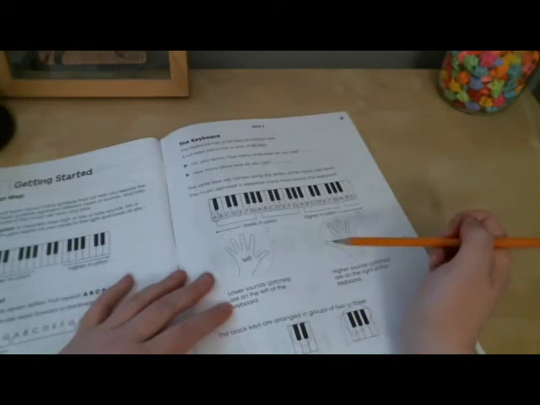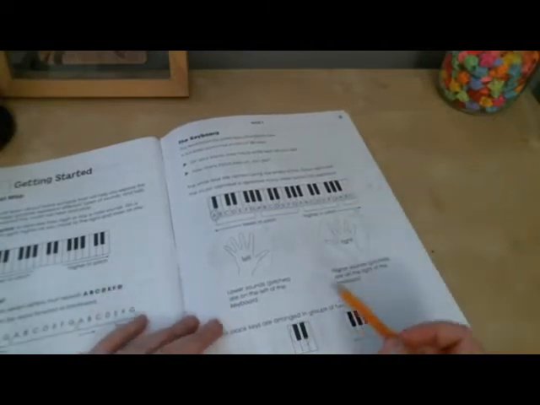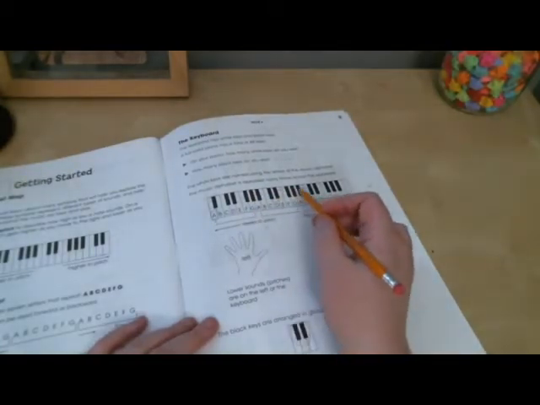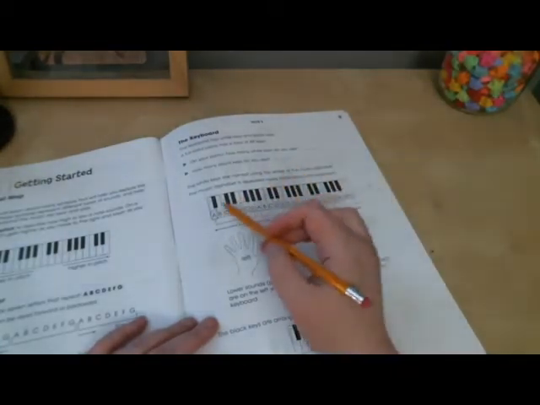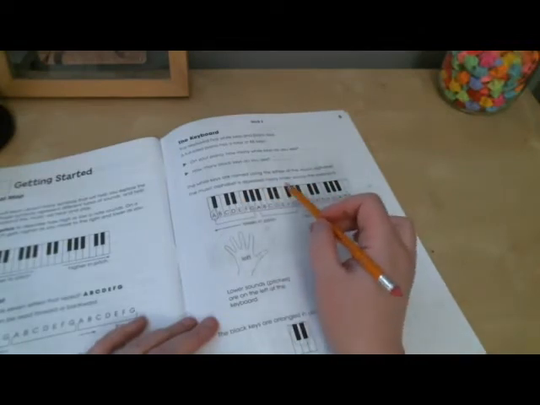The white keys are the ones with the alphabet names. The black keys do have names, and we will get to them eventually. So the black keys are arranged in groups of 2 and 3. And we can see that 2, 3, 2, 3, 2, 3. We always go back and forth. You'll never see a group of 2 beside each other, and you'll never see a group of 3 beside each other.